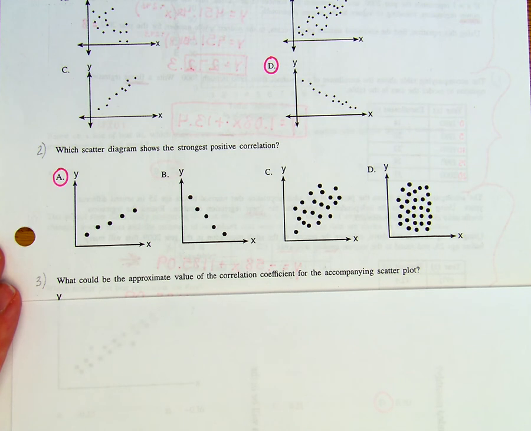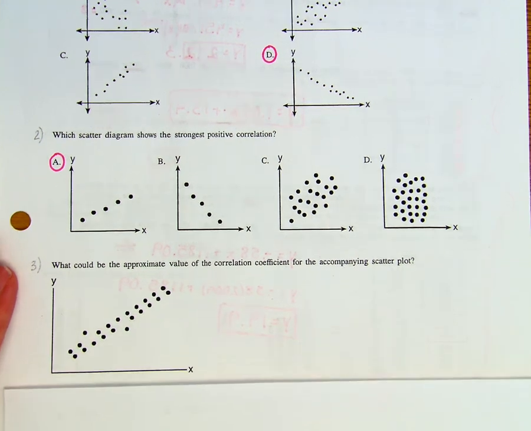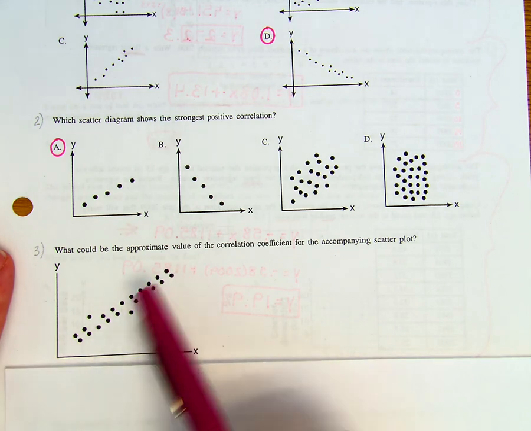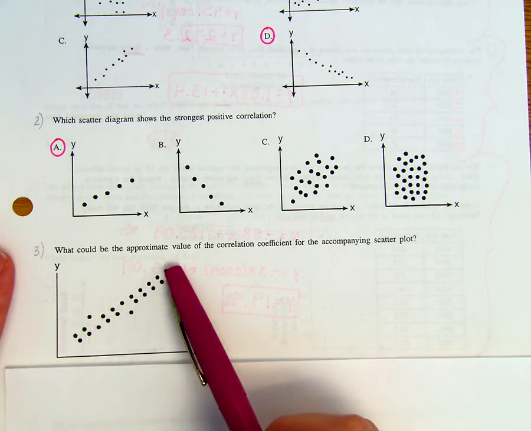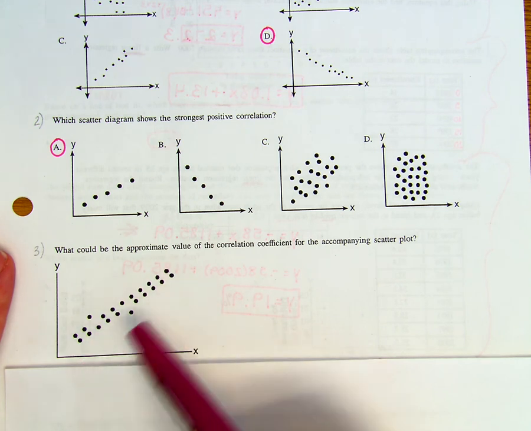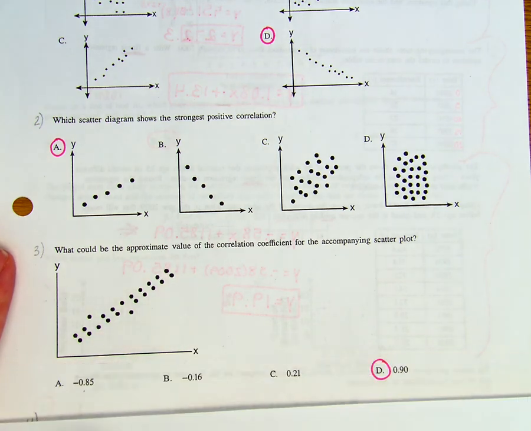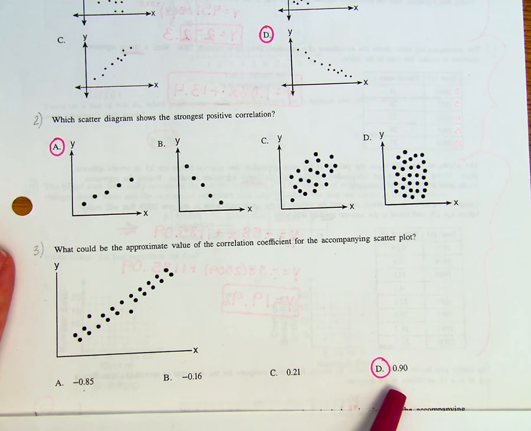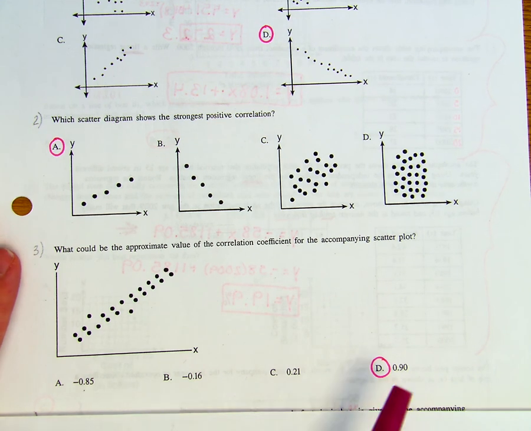Our next question said, what could be the approximate value of the correlation coefficient for the accompanying scatter plot? So here we have a scatter plot. We can see that it's going in the positive direction, so we know it's going to be a positive answer. We can see that it's very close to a line, so this should be a very strong positive correlation. So I would say something in the 90s. And we look at our answer choices. We know it's not going to be the two negative choices because it's a positive correlation. Positive 90 would be our answer.